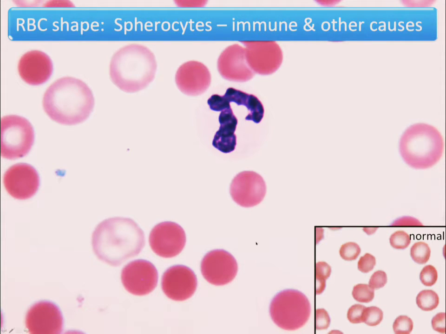We're looking at a peripheral blood film from a dog. This is a relatively normal red blood cell here, and what we're seeing are numerous spherocytes. And spherocytes are relatively spherical. They're round, and they lack the central pallor that a normal red cell would have. So they tend to look a little darker, be very round.